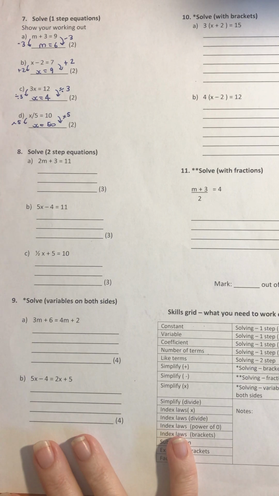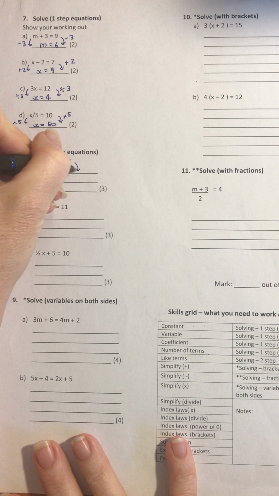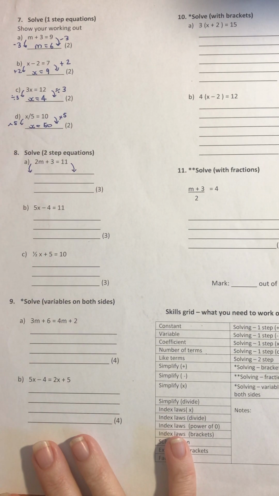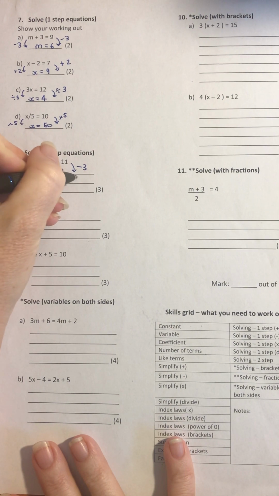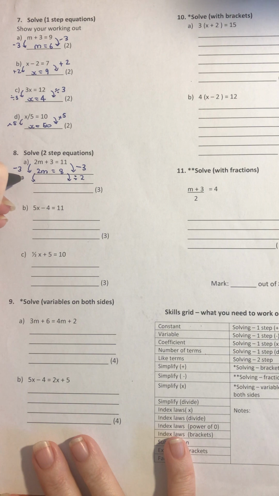Then we get to our two-step equations. So the m has been multiplied by 2 and then 3 was added. So the opposite of adding 3, which was the last thing done, is to take away 3. And we get 2m is equal to 8. Then we're going to divide by 2 to find out what 1m is equal to.